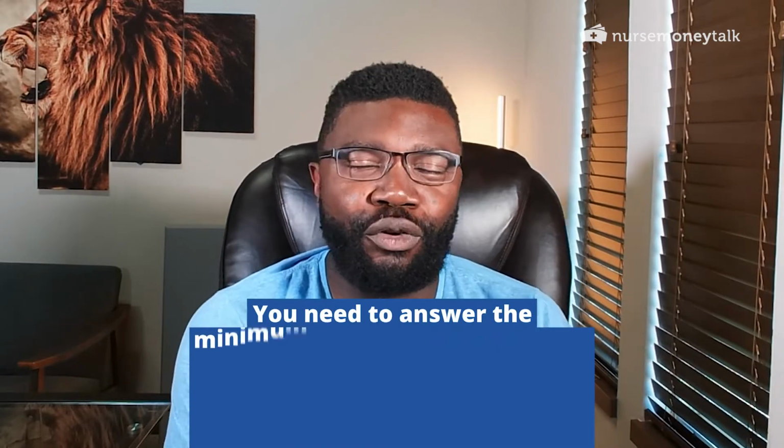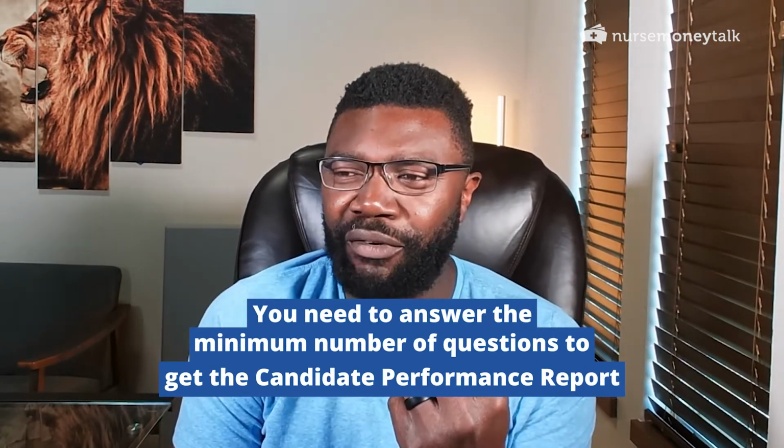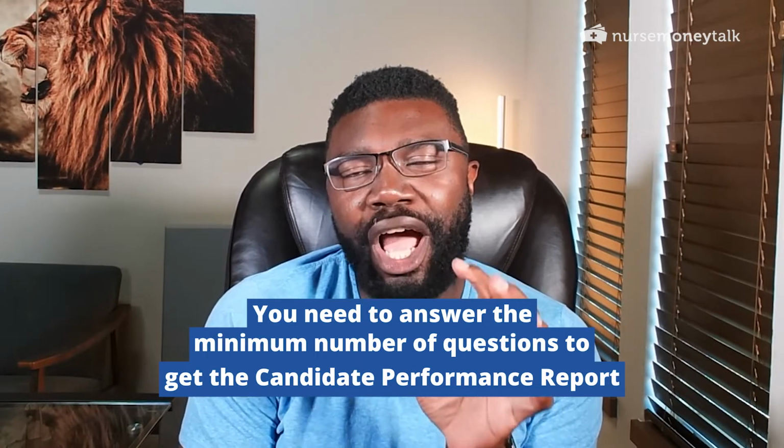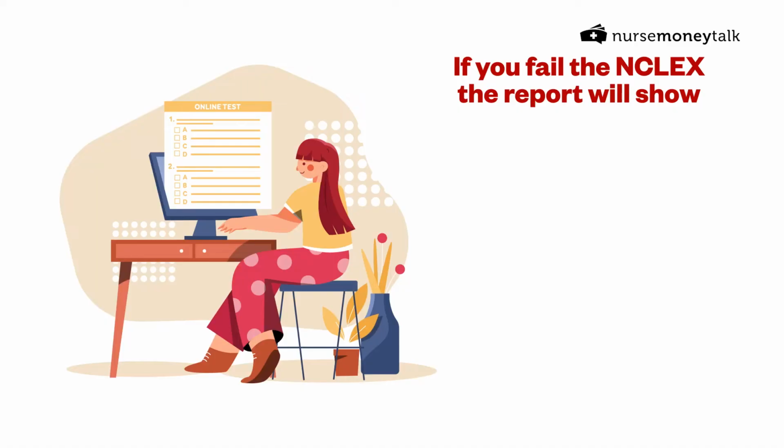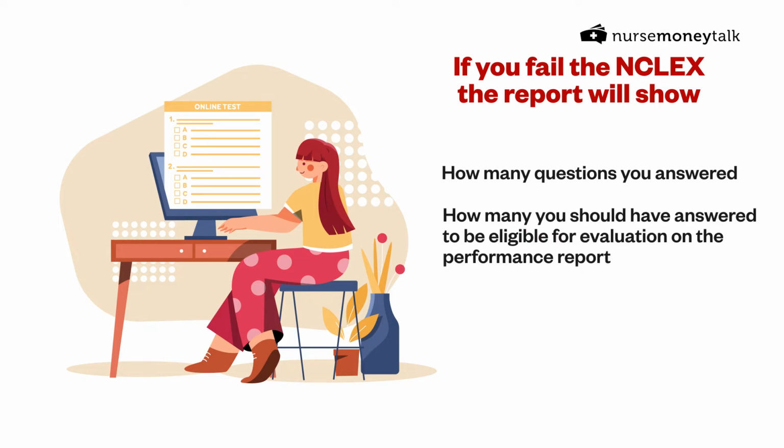Now, it's important to note that you need to answer the minimum number of questions to actually get the Candidate Performance Report. If you do not answer the minimum number of questions, which means you'll fail, the report will just have some information about how many questions you answered and how many you should have answered, which is the minimum number to be eligible for an evaluation of your performance.